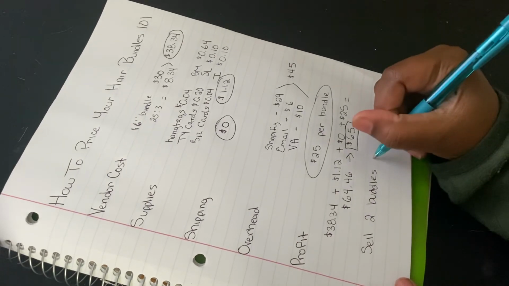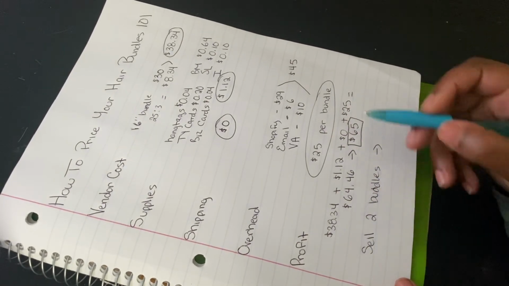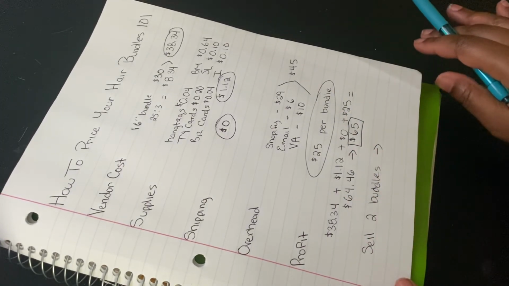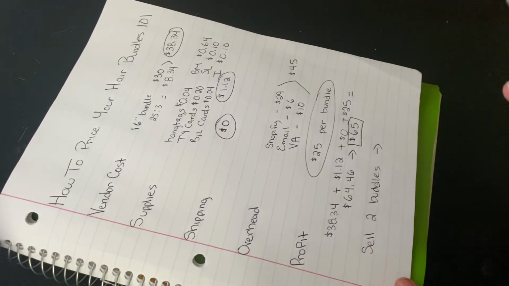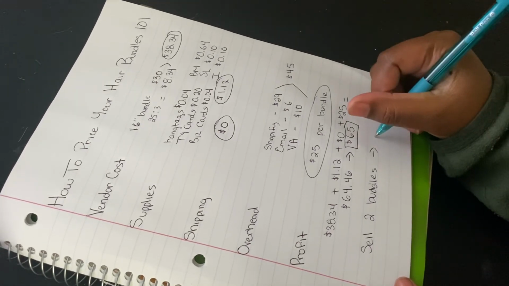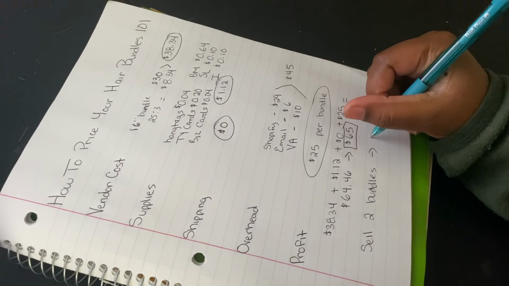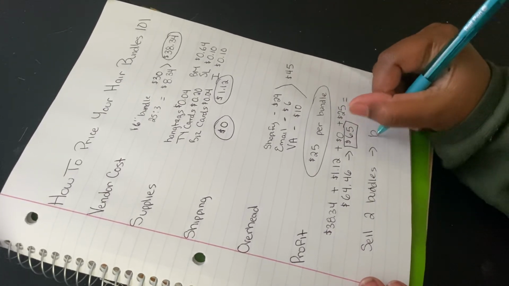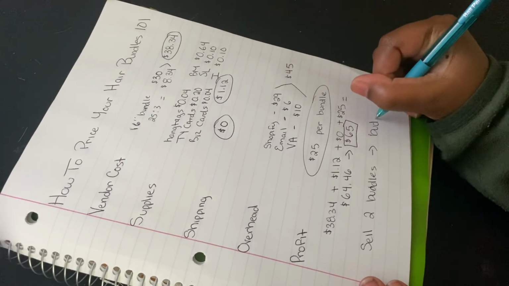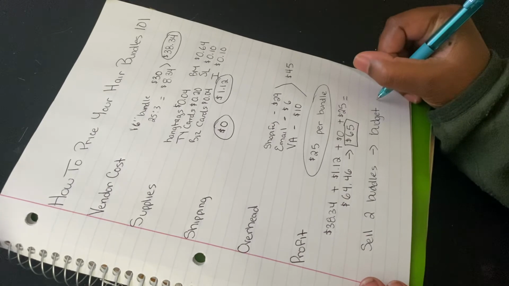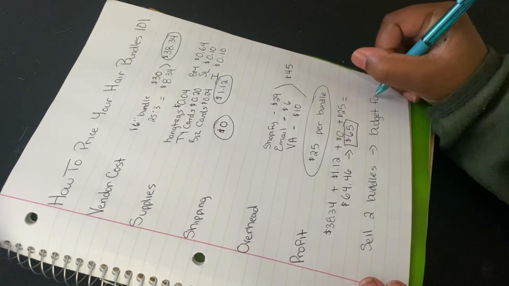You can either sell 2 bundles, take your profit, cover that, so that way any bundle you sell over 2 bundles is all pros for you. Or you can just set money to the side and just pay it up, and that way you don't have to worry about it. It's totally up to you. You can do it either way you want to. Let me go ahead and write that down, because I know my girls, y'all like to have visuals and see exactly what you guys are doing.